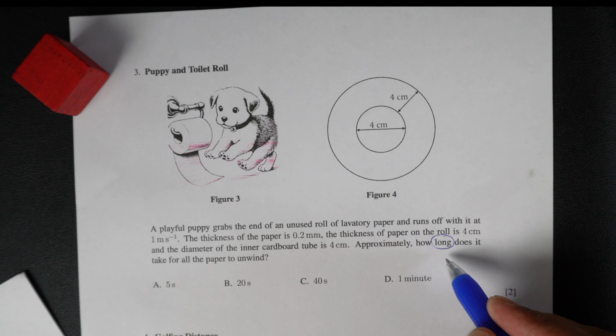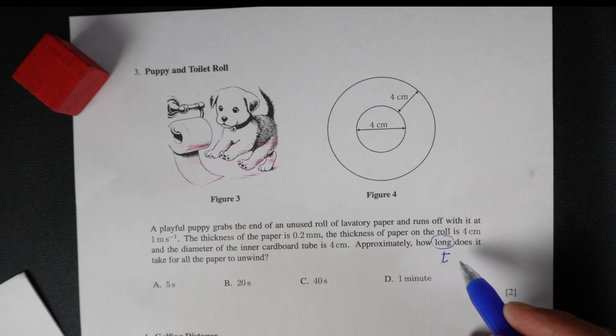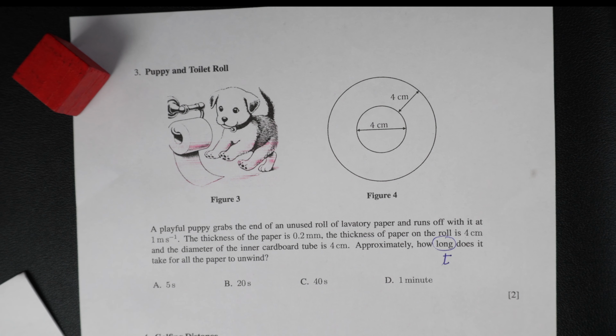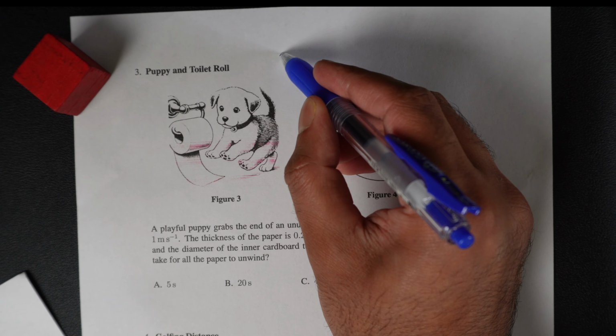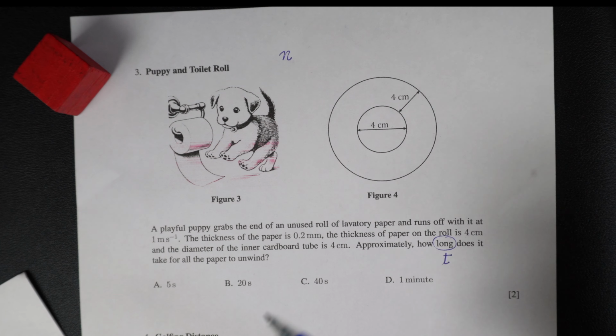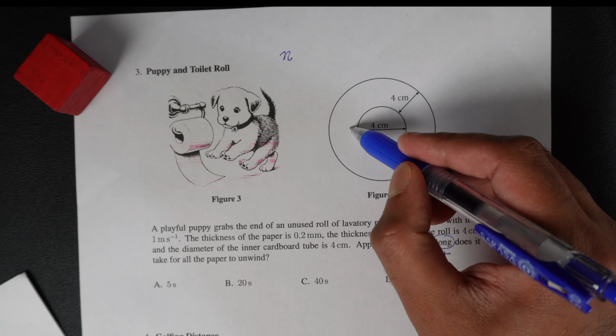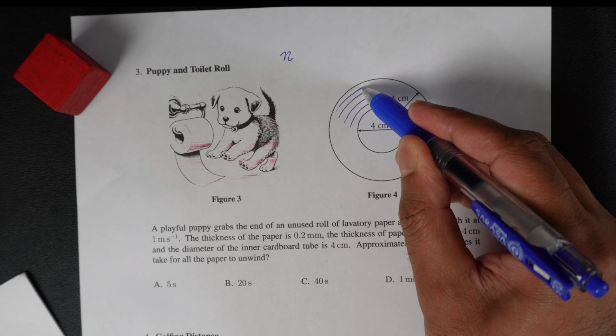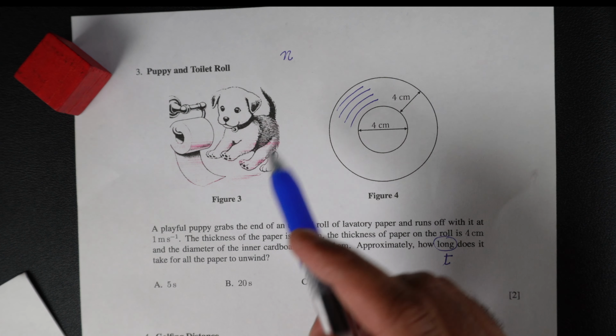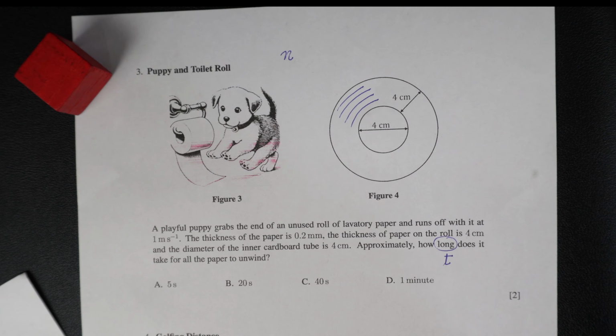So that means we're looking for time. Okay. Now, before we solve, I would be interested in how many loops we have here. So we have toilet paper that's wrapped all around this. But how many of them? Let's represent that with n, all right?